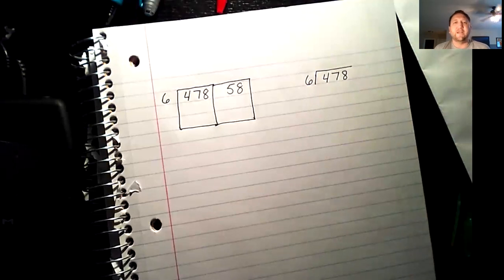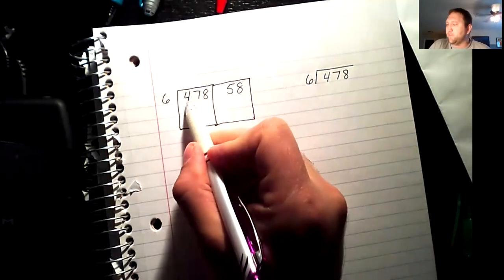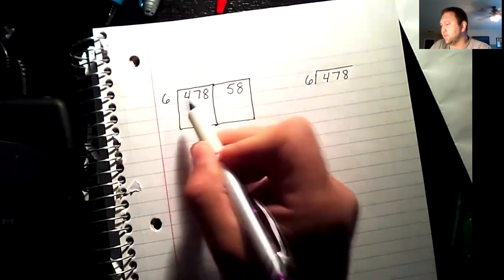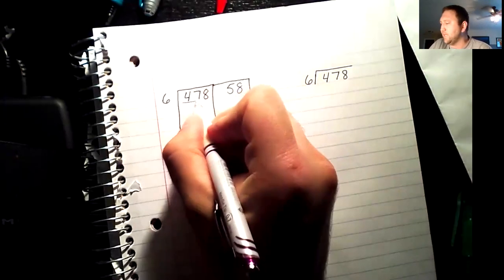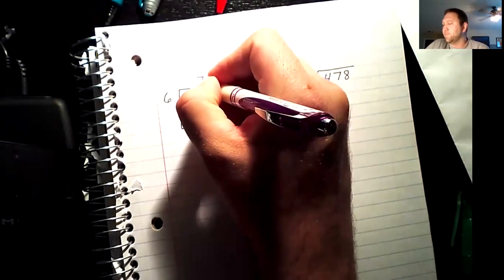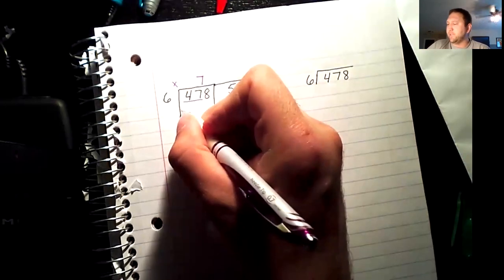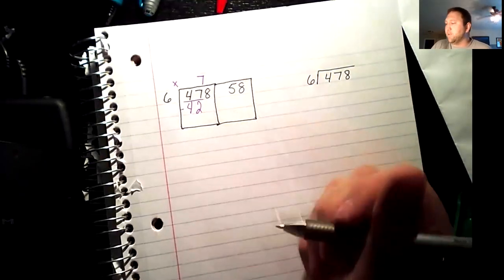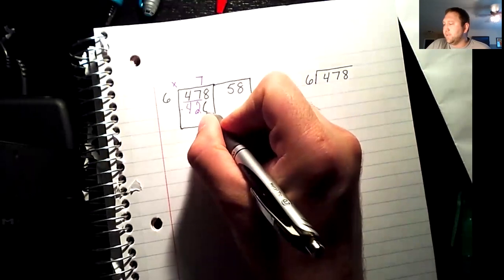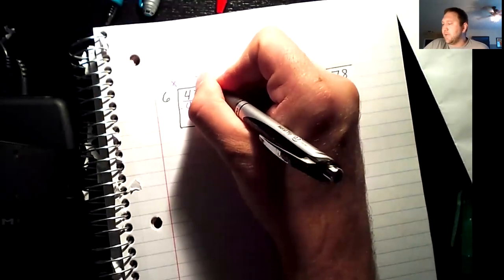So we have 478 divided by 6. And I know that 4 cannot be divided by 6, so therefore I'm going to focus on 47. All right, so 47 divided by 6 would be 7. And so 6 times 7 makes 42. Now, I know that we're in the tens place here and we have this empty spot, so we're going to add this 0 right here, which means we're actually multiplying by 70 instead of 7.